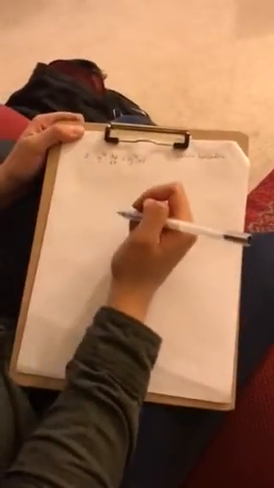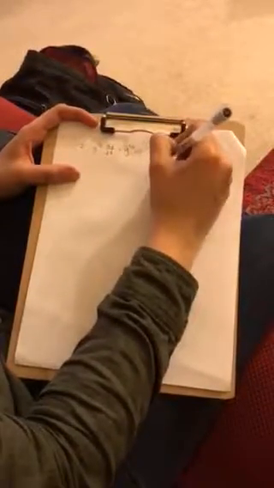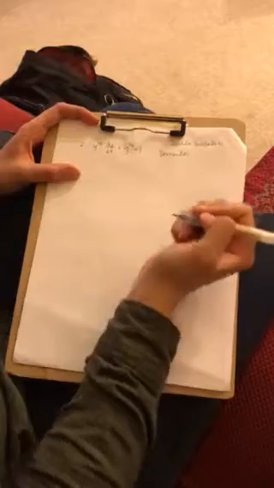Hi everyone, my name is Delilah, and I'm going to be teaching you how to solve this differential equation, which is number 2 on the worksheet we did in class. So immediately when I see that it's not a linear differential equation, I think Bernoulli. I think that's how you spell it.